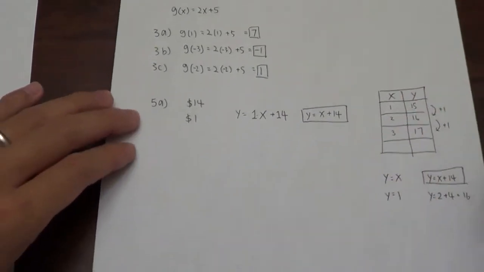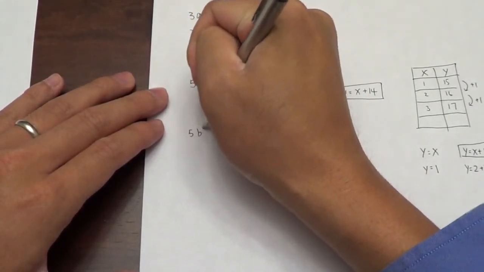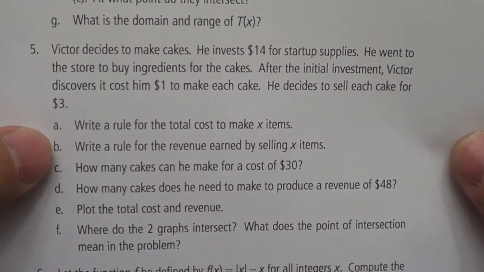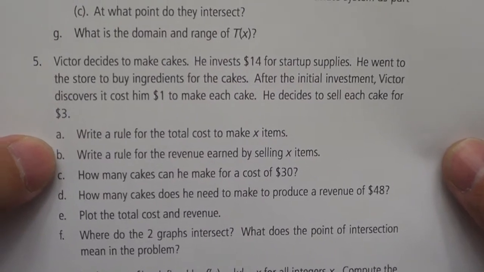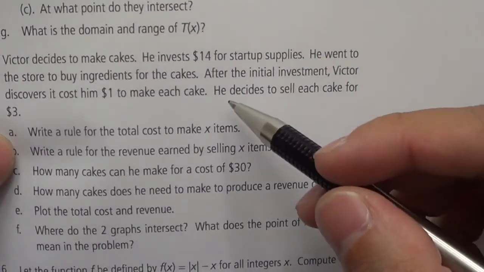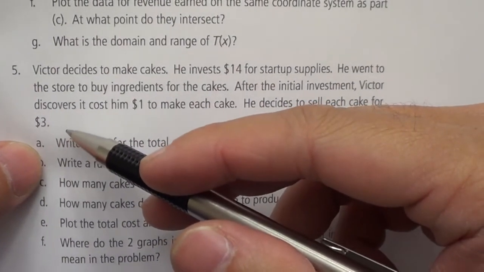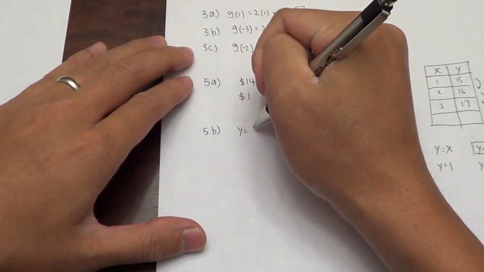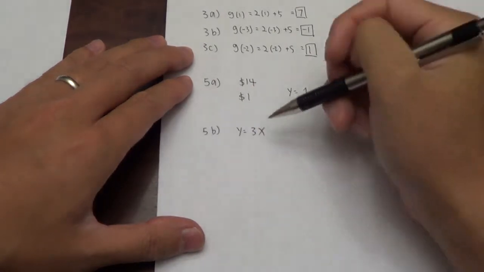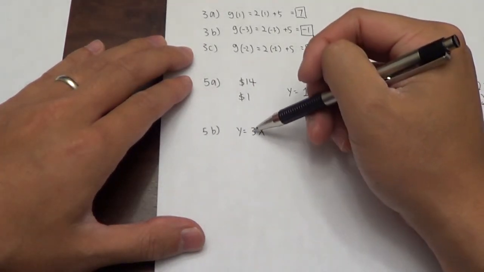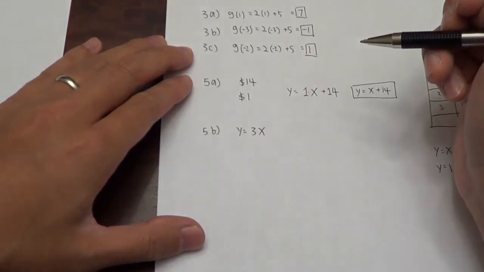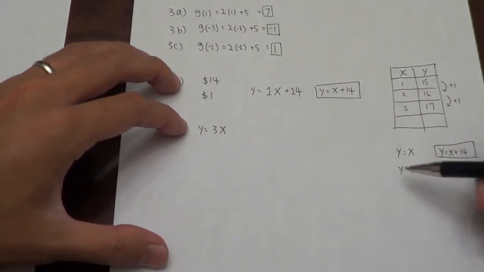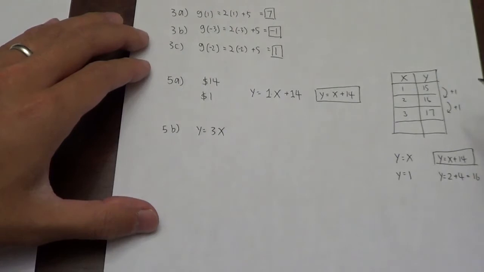Now for 5b, we need to come up with an equation for the revenue earned by selling x amount of cakes. So going back to the problem, for each cake he sells, he's going to sell for $3. So the amount of money he's going to make, y equals $3 times the amount of cakes. So if he sells one cake, he'll make $3. If he sells 2 cakes, he'll make $6. Same thing: if you can't come up with that equation, you can make a table, find a pattern, and then get the equation from there.